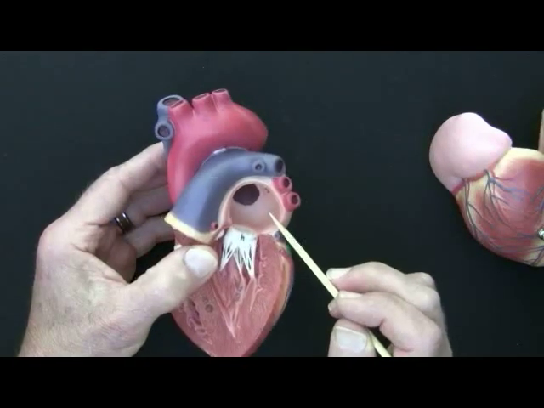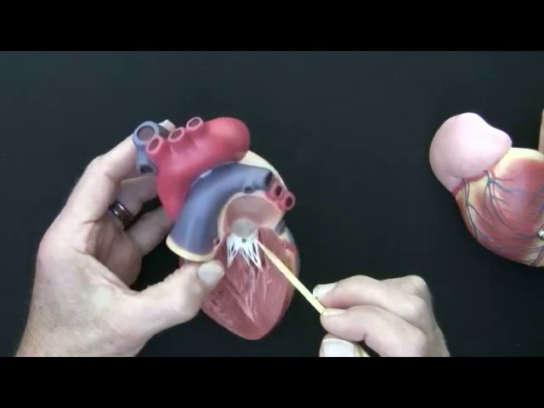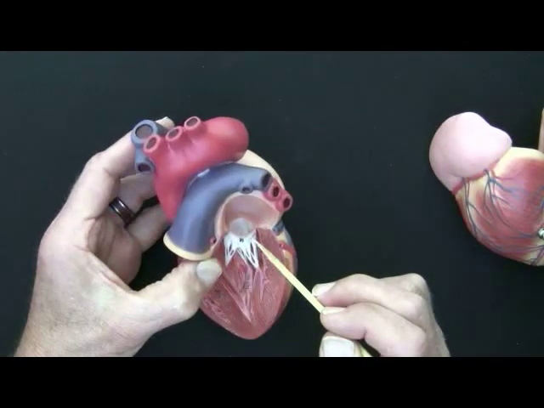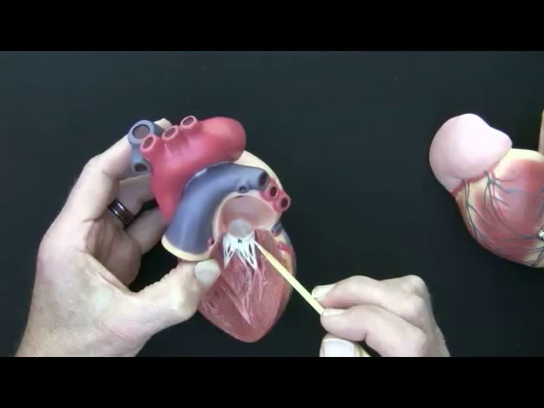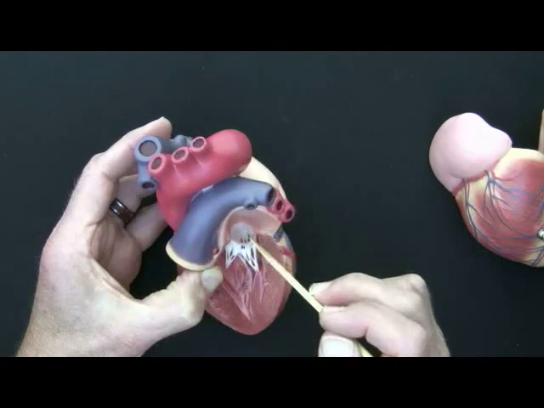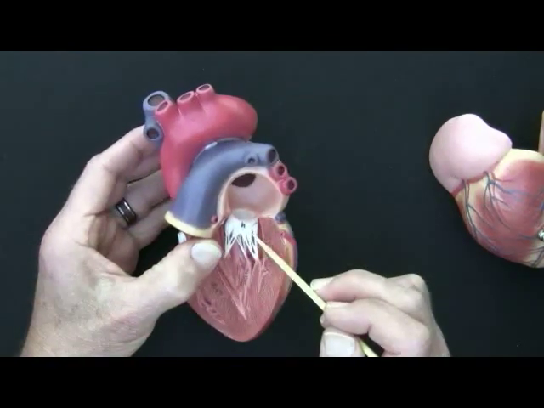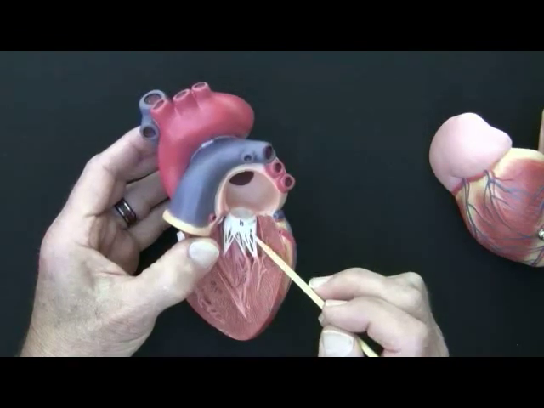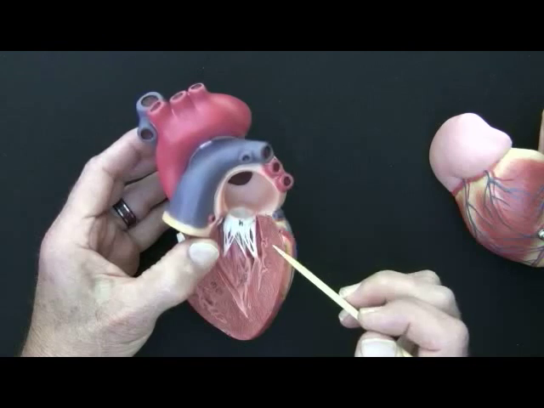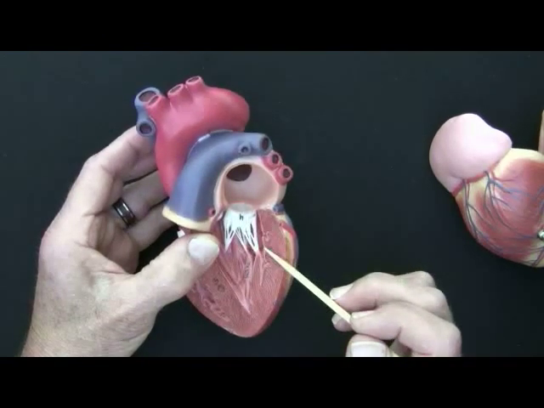When the atrium contracts, blood is forced through this open valve. This valve, an atrioventricular valve known as the bicuspid, because it has two leaflets, but more commonly referred to as the mitral valve because of its resemblance to a mitre, which is a headdress worn by Catholic clergy.